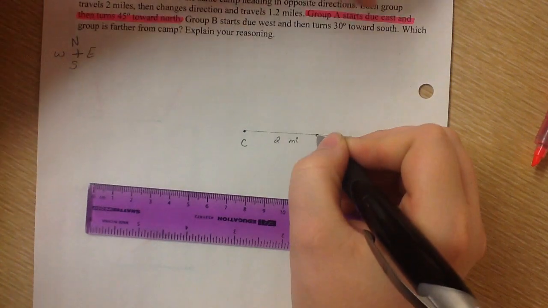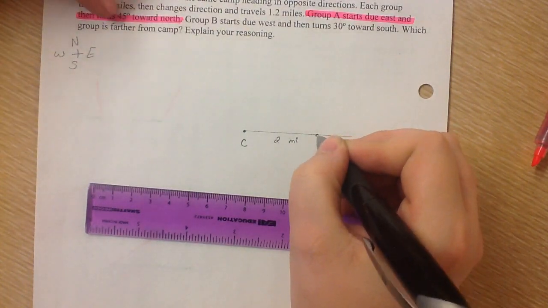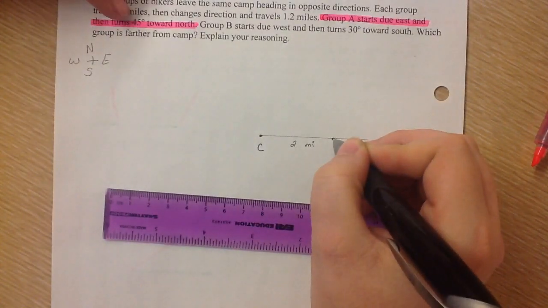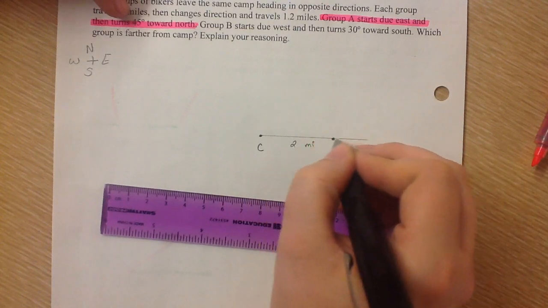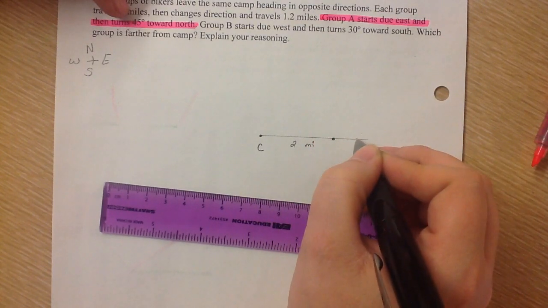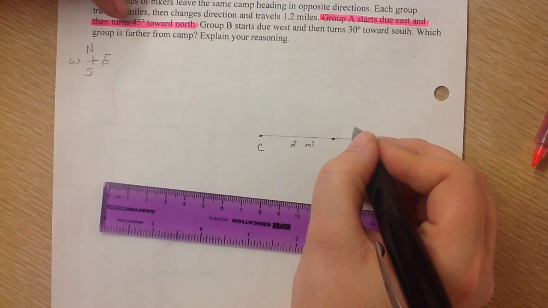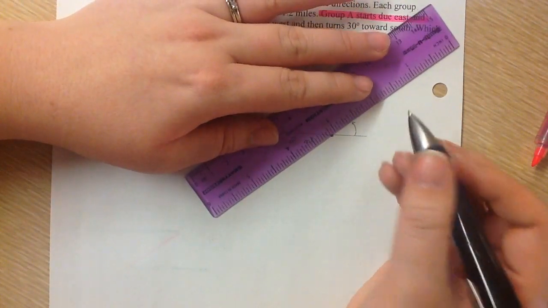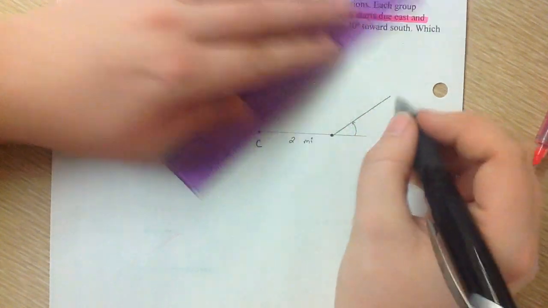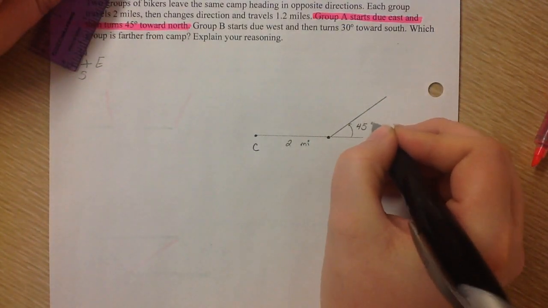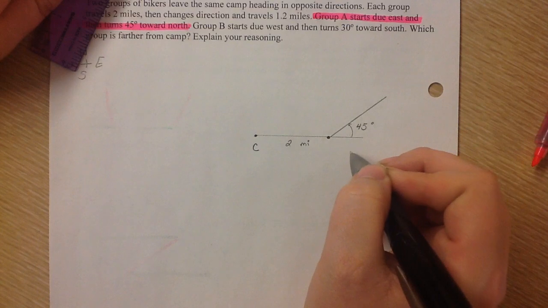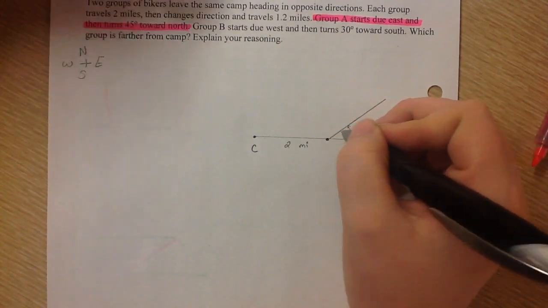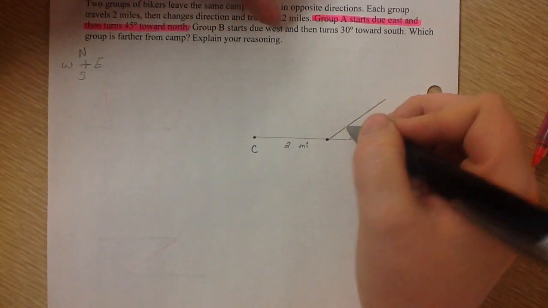And then due east, and then turns 45 degrees towards the north. So how bearings work? If they're heading this way and they go 45 degrees, it's going to be 45 degrees in this direction. So this right here is going to be my 45-degree angle. And then they change direction and travel 1.2 miles.